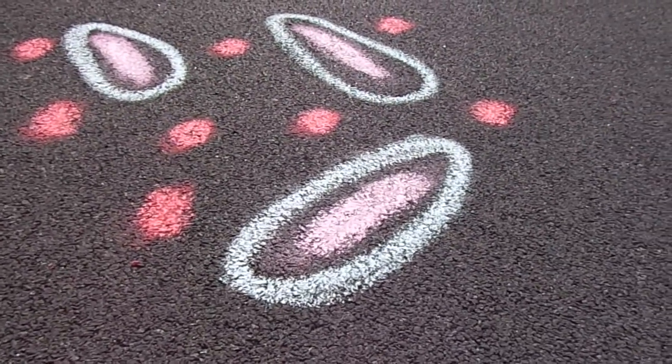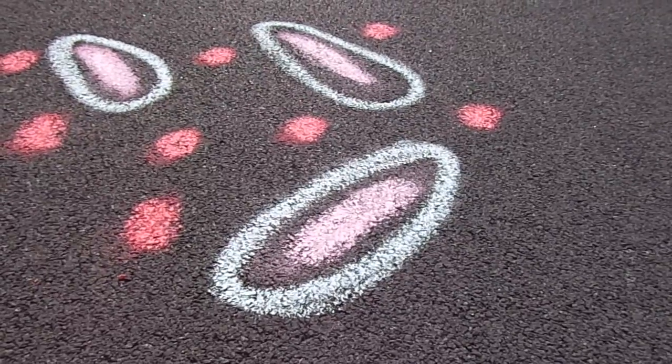And that's immunoprecipitation and co-immunoprecipitation.